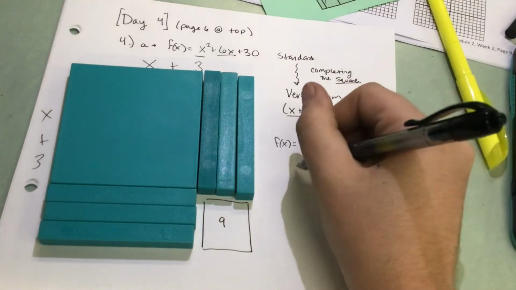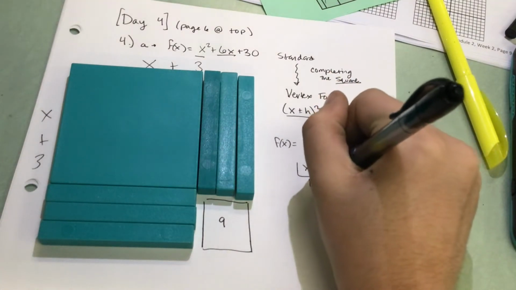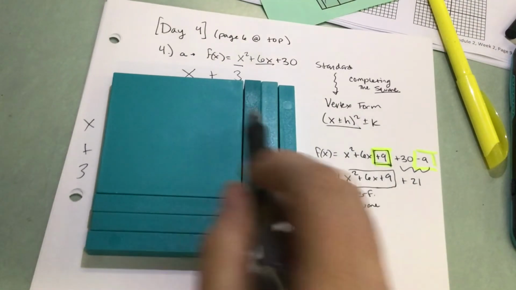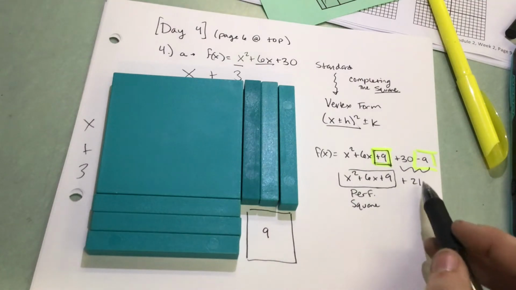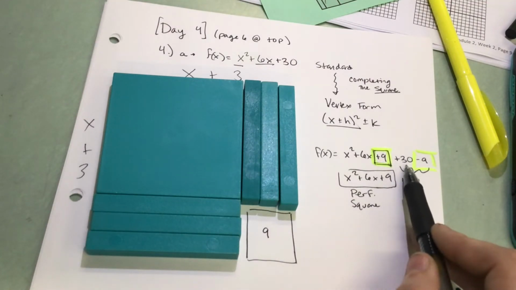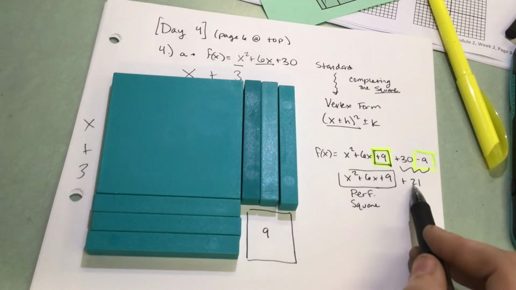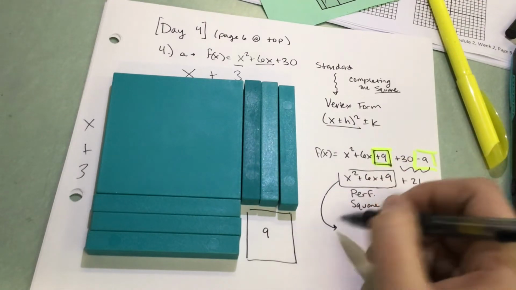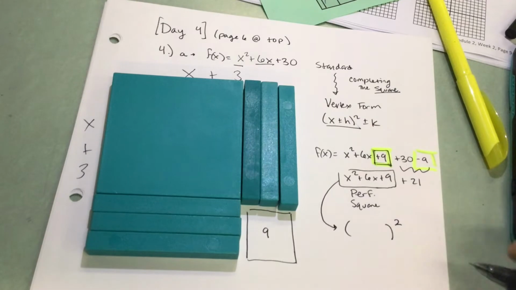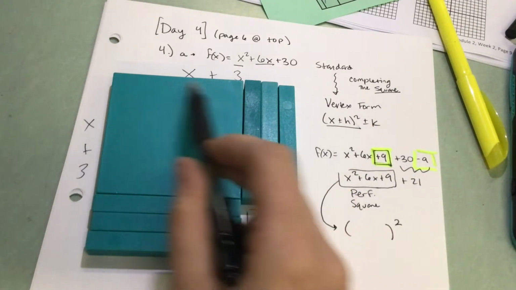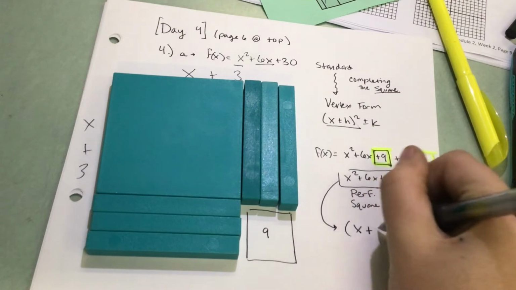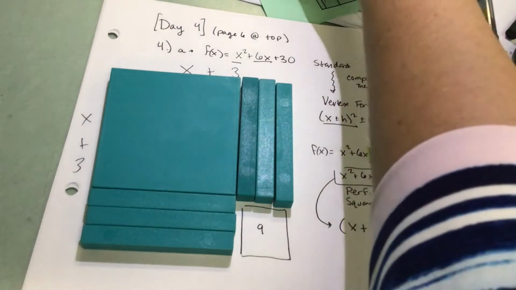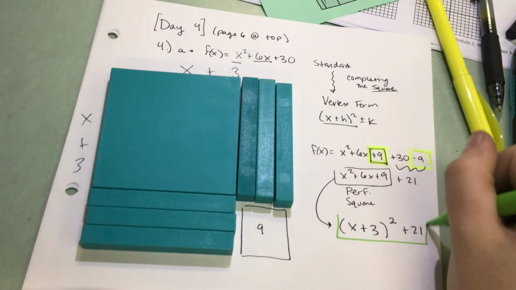So what is this saying? Here is my perfect square. That's my x plus 3 and x plus 3. But then I had some left over because they were going to give me 30 single units. So I have 21 left over. So if I want to put it in vertex form, I'm going to take my perfect square and write it as something squared. This statement is this big figure. So we've got x plus 3 to the power of 2 plus 21. And we're done. That is us in vertex form.